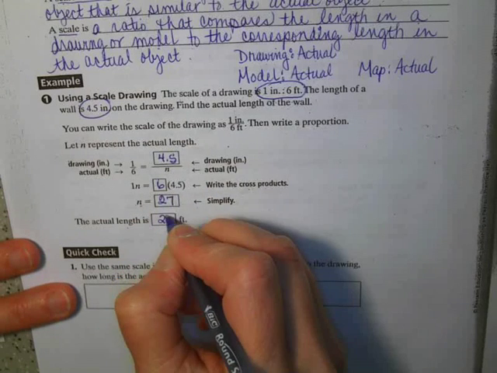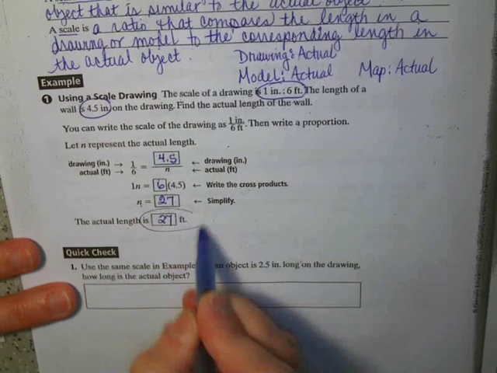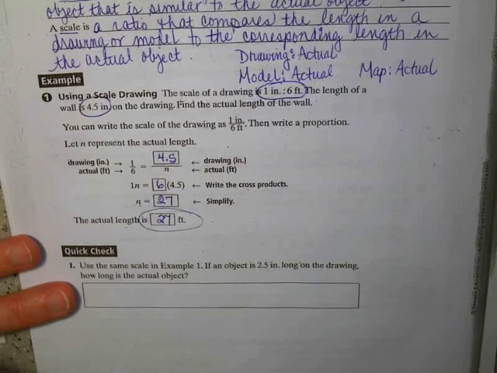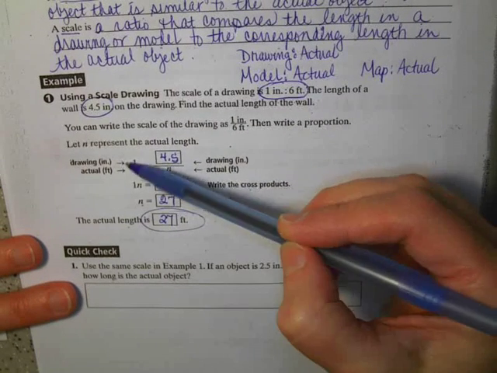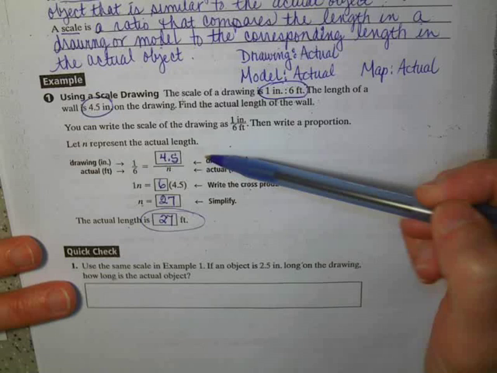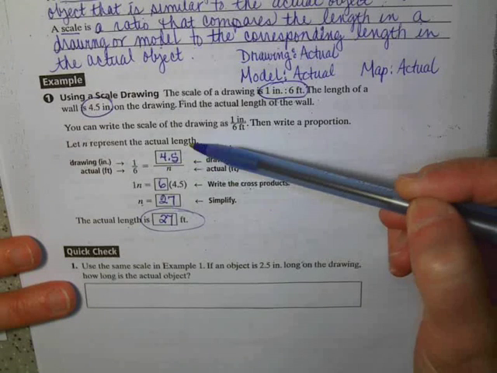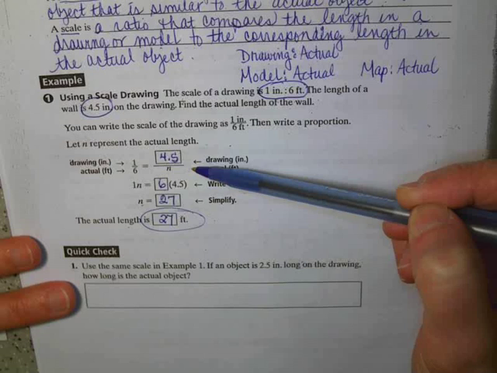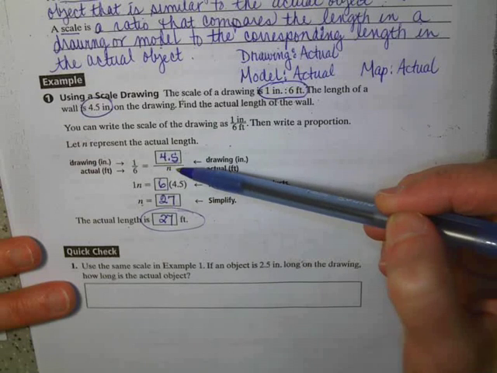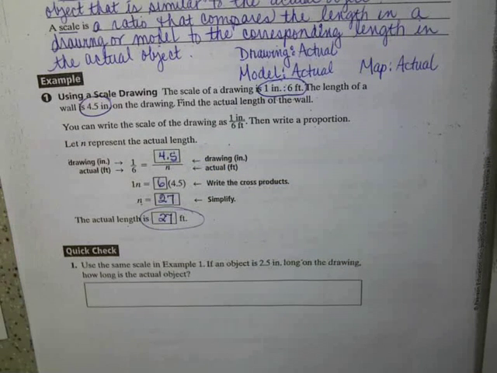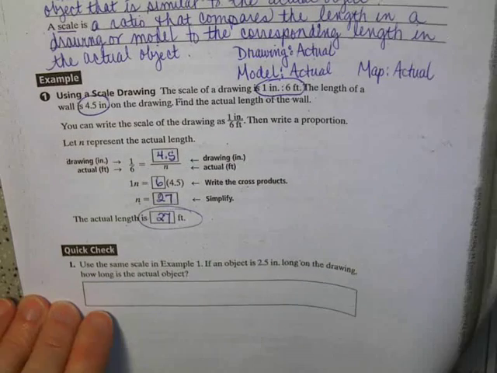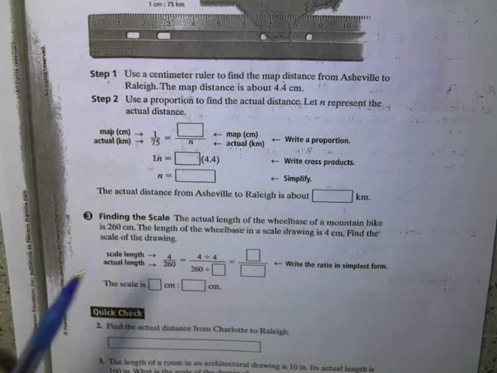So that tells us that the actual length of the wall is 27 feet. It's that simple. If you take your scale and then take what you know, drawing on the top, actual on the bottom, what you don't know gets a variable, what you do know gets filled in, and then you solve your proportion. Okay, number 1, quick check right here. Do it now, save it for later, whichever you would prefer.